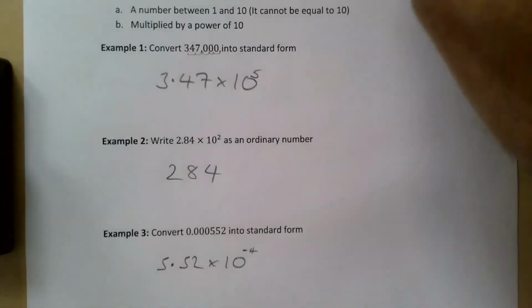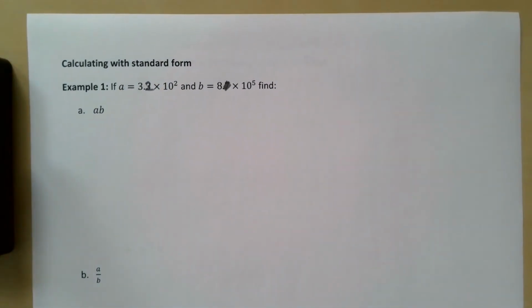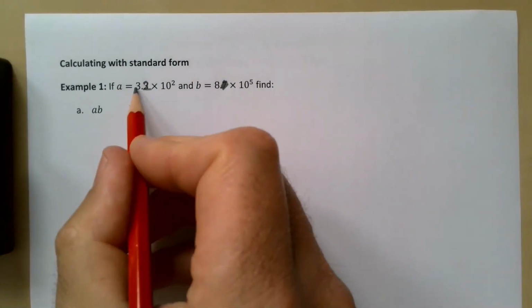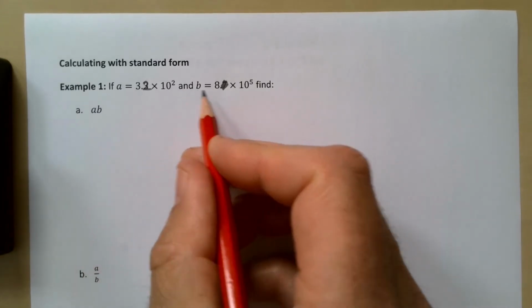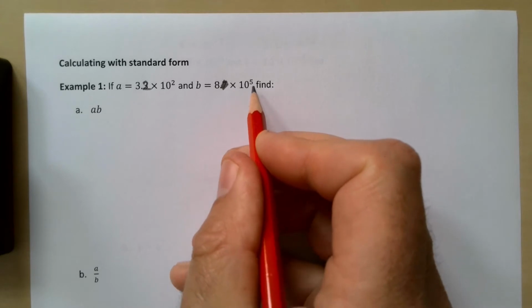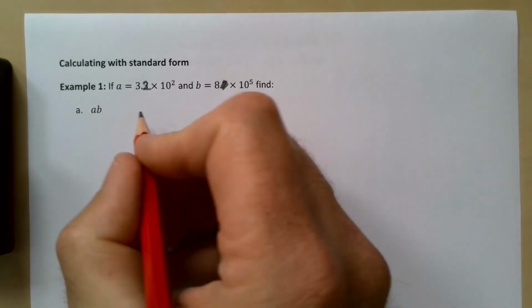Okay, now I want to do a wee bit of calculations with the two, and these can be quite awkward. So take a look and see. I've changed some of these numbers. I think they were a wee bit hectic, so I've changed A to 3.2 times 10 to the power of 2, and B I've changed to 8 times 10 to the power of 5. So A times B means we need to multiply these two together.